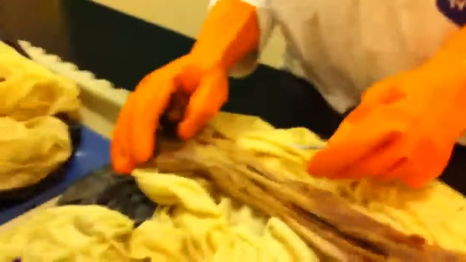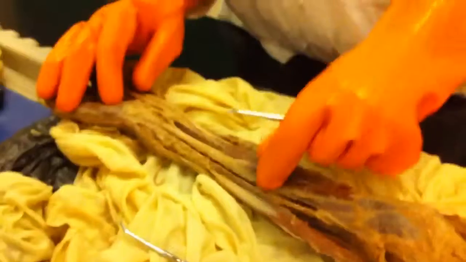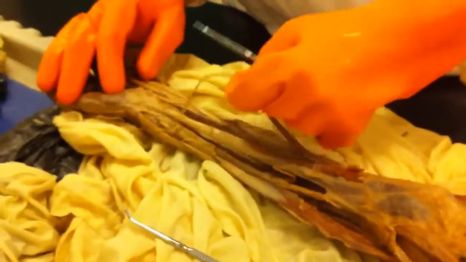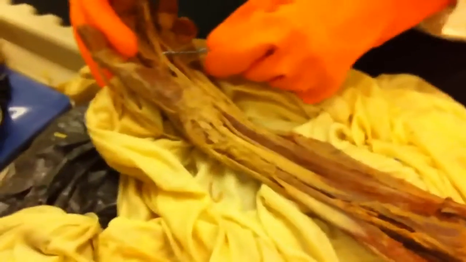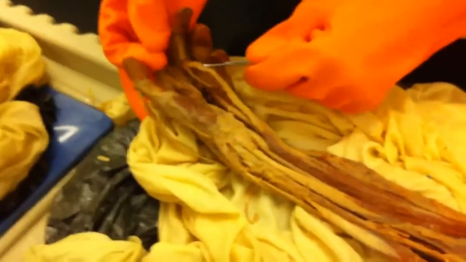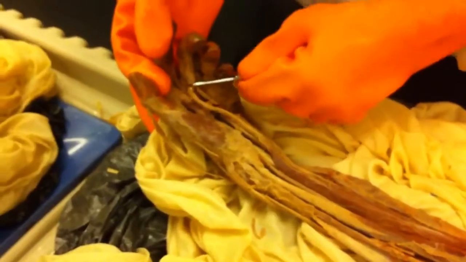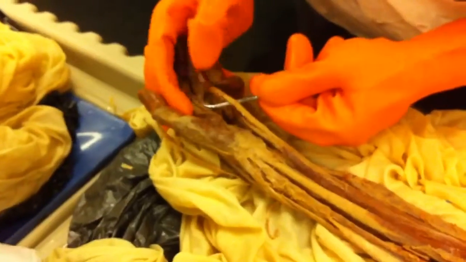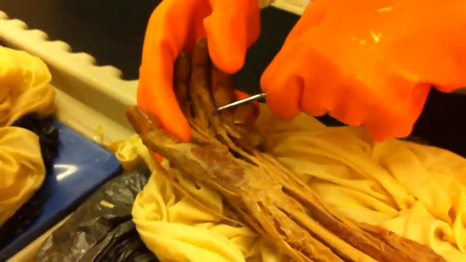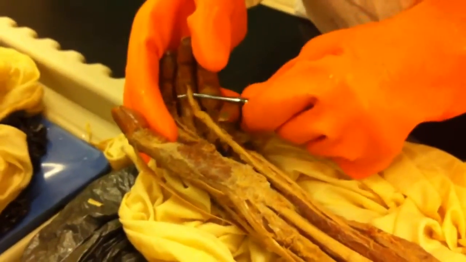Okay, so now, internal to the palmaris longus, which I'll swing out of the way, we can see the flexor digitorum superficialis. I would mention that it's the one with the fork. Wait, no, the fork is the profundus.